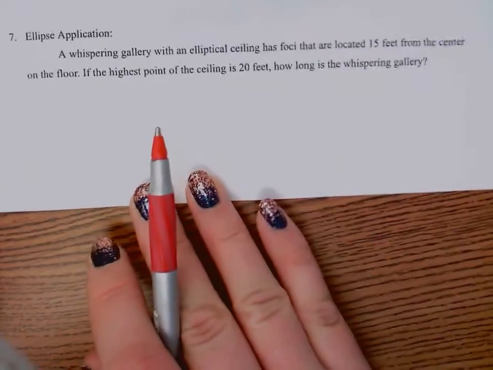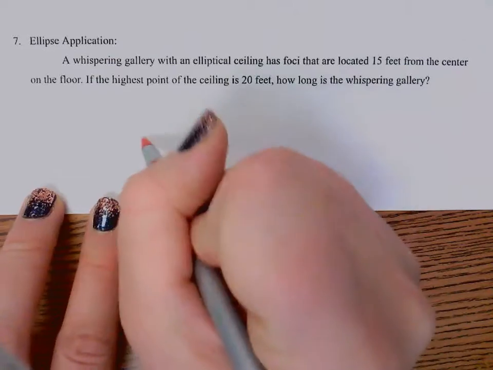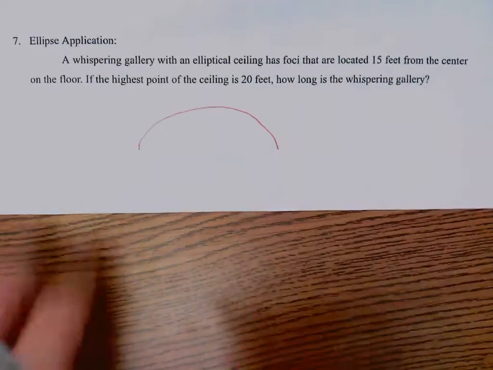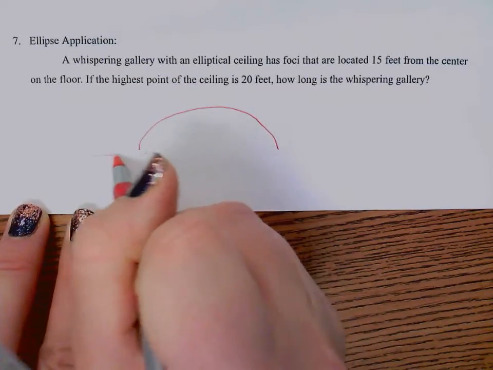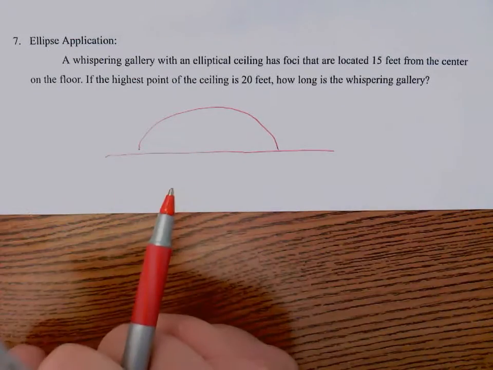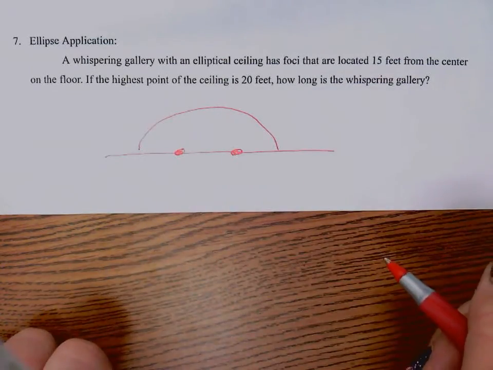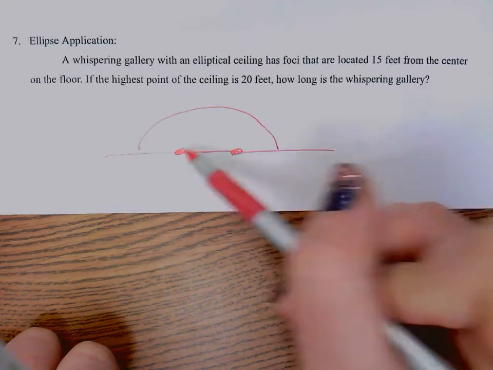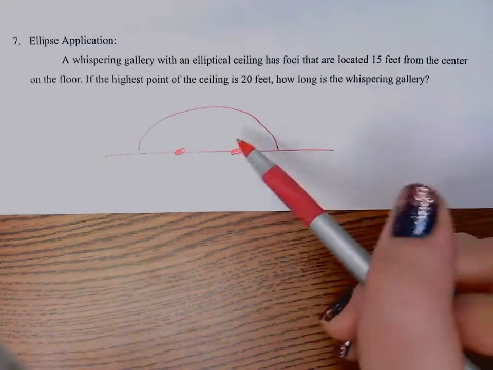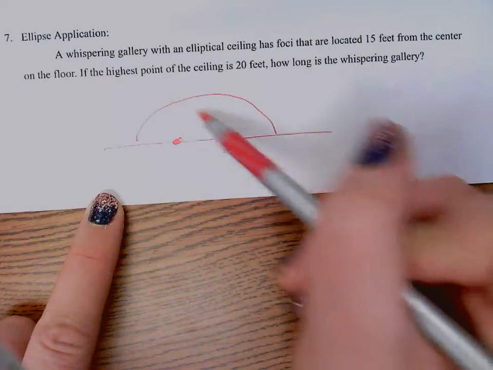So a whispering gallery has an elliptical ceiling. So here's the ceiling of your whispering gallery. And this is like half of an ellipse, right? If you've ever seen a whispering gallery, if you stand on one of the focal points on the floor, basically the sound bounces off the ceiling and goes directly to the other focal point, because remember, the distance, when you add together the distance between the two foci, will always be the same.